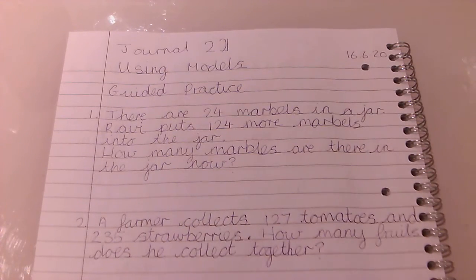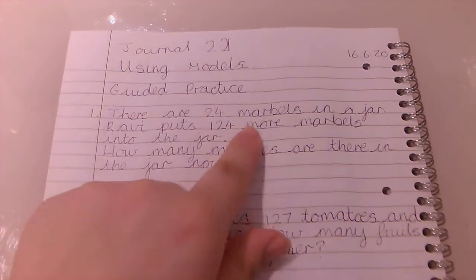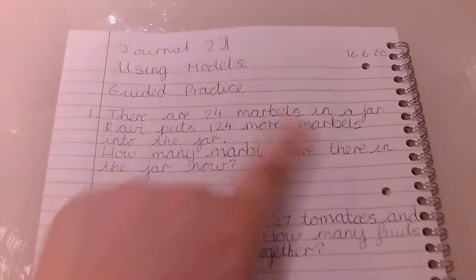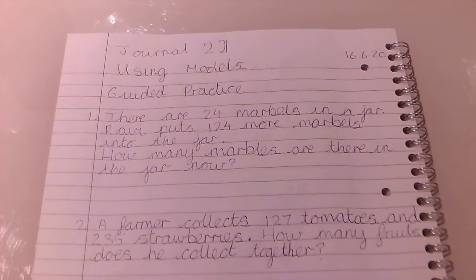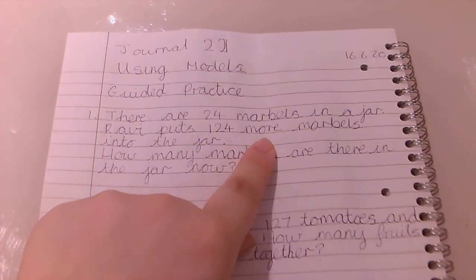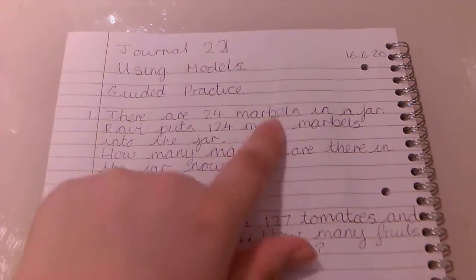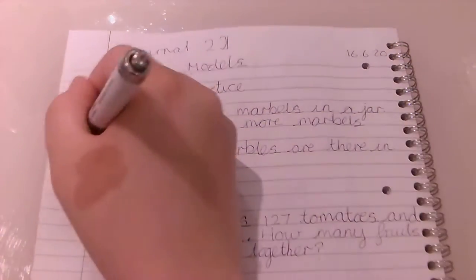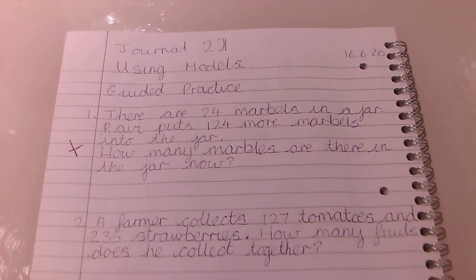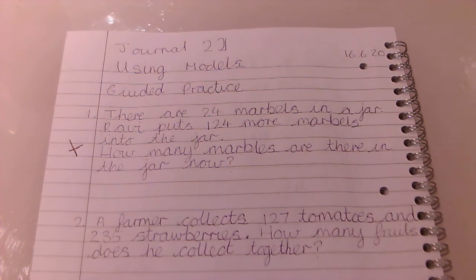Now, one thing I find quite helpful is sometimes reading through the question again without the numbers. So just ignoring the numbers. So let's read through it. There are marbles in a jar. Ravi puts more marbles into the jar. How many marbles are there in the jar now? So we already know, just by reading that, because he's put more in, there's going to be more now. So to make a number bigger, we know that we're going to be adding. So I've just put a little plus on the side to remind me, I already know that we're going to be adding.